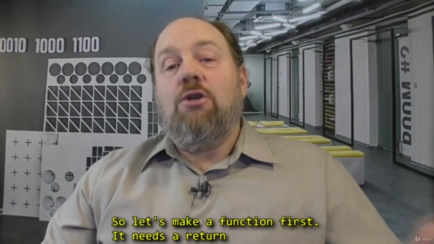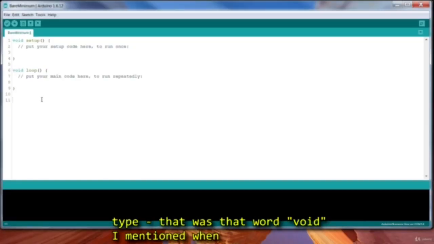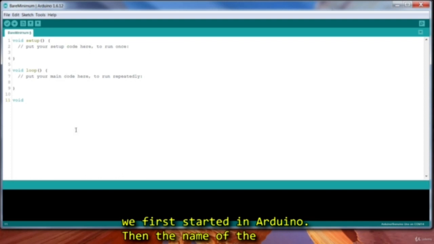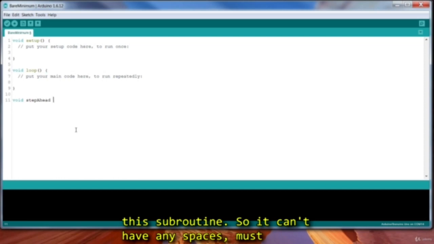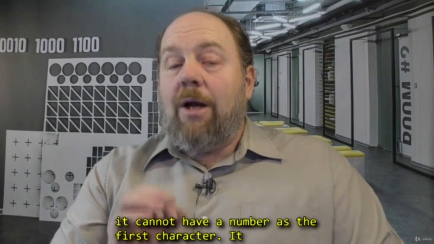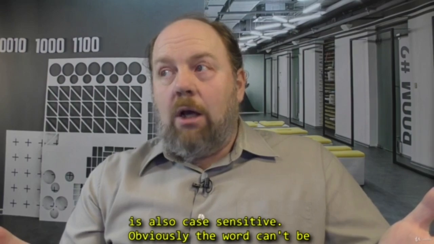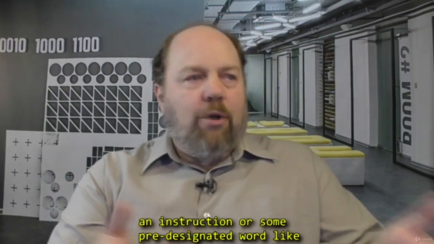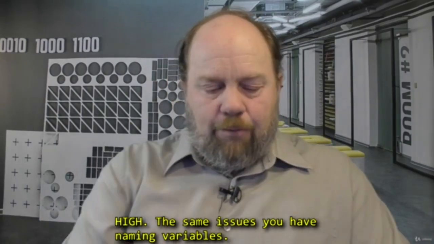So let's make a function first. It needs a return type. That was that word void I mentioned when we first started Arduino. And then the name of the function, this is the name you will use to call this subroutine. So it can't have any spaces, it must be composed of letters, numbers, or the underscore, and it cannot have a number as the first character. It is also case sensitive. Obviously, the word can't be an instruction or some pre-designated word like high. The same issues you have naming variables.